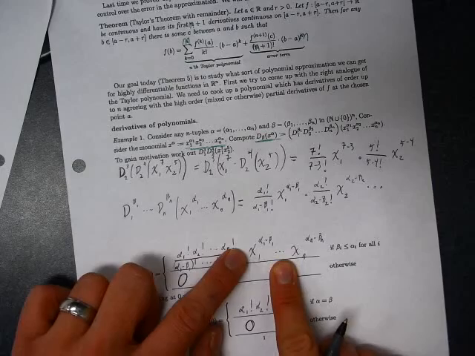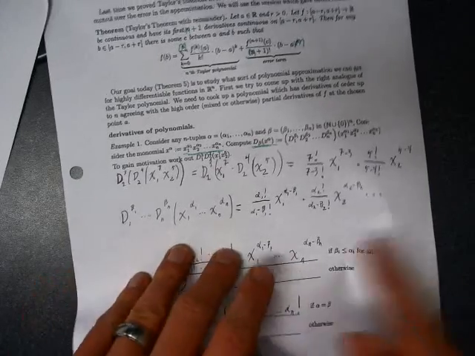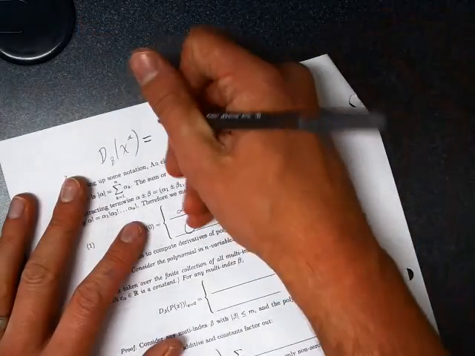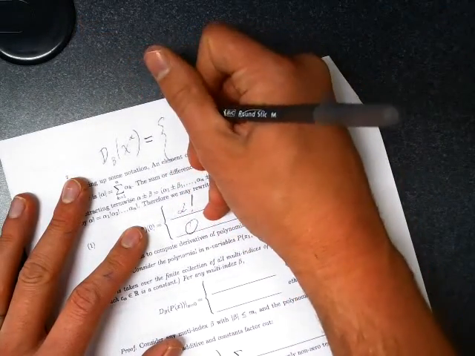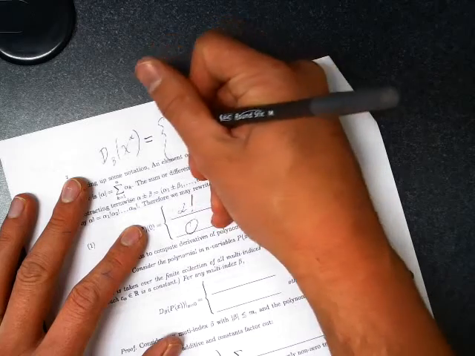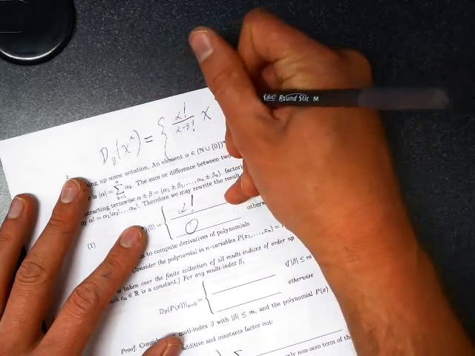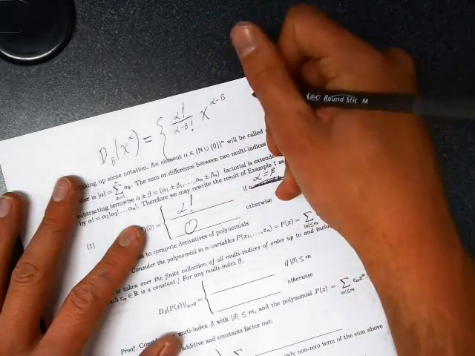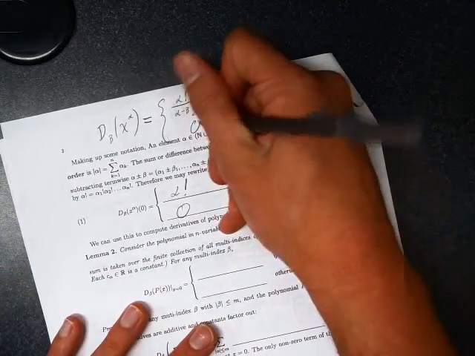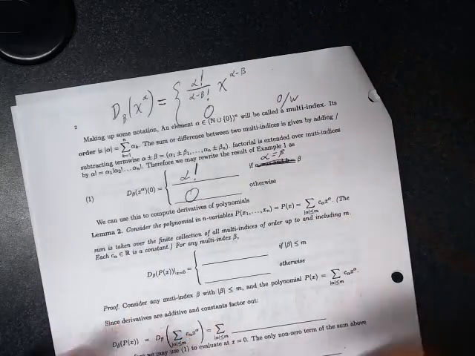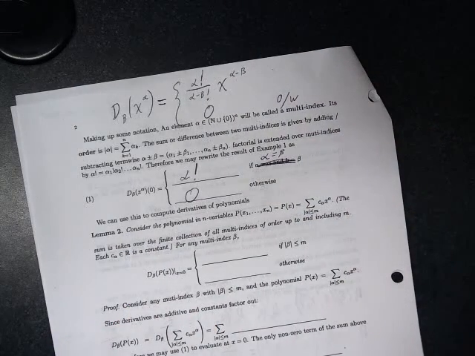And on each of these x's, I see alpha minus betas. So I can write the whole derivative now really compactly as just alpha factorial divided by alpha minus beta factorial times x to the power alpha minus beta. Or 0, but it has to be 0.